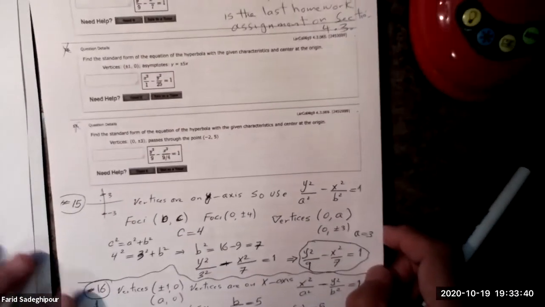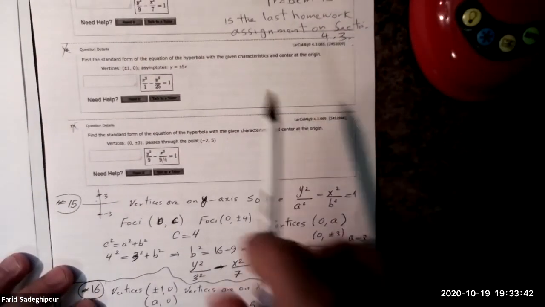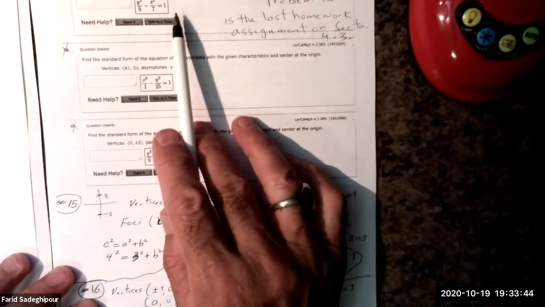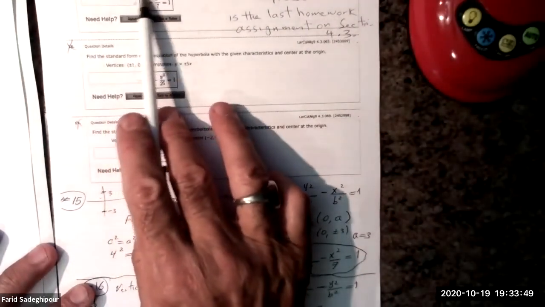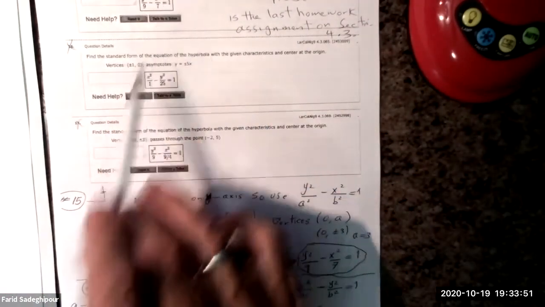Number 15, talking about the hyperbola. Vertices and foci are given.